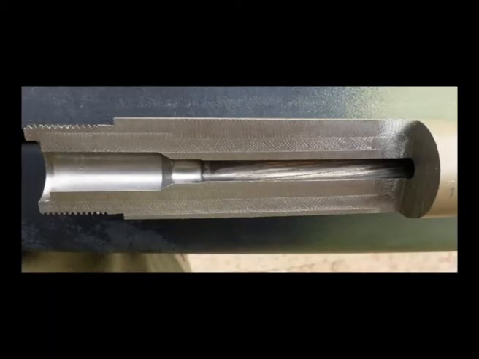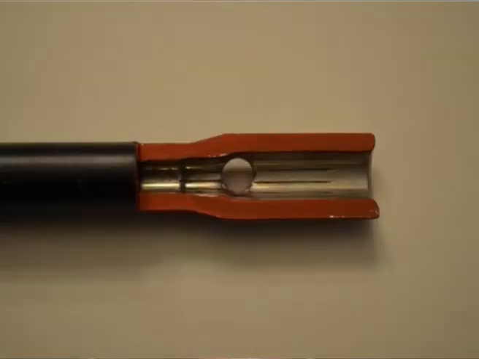Fluted chambers are longitudinal flutes which are deeper at the front end of the chamber and taper off towards the rear. Now, these allow the gases produced on firing to blow back the outside of the cartridge case during firing. Now, this counters the internal pressure and lubricates the case, thus facilitating the extraction process.